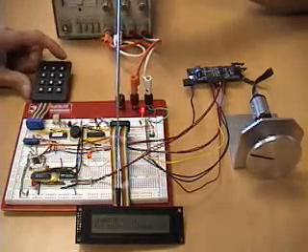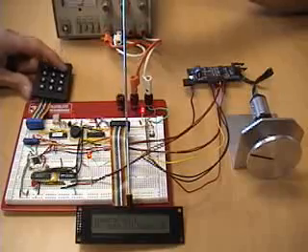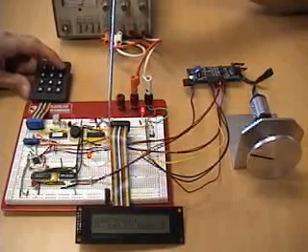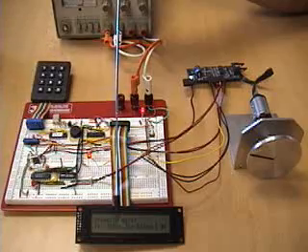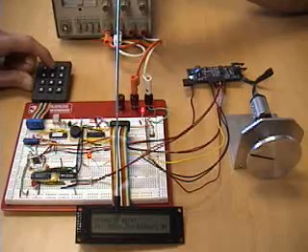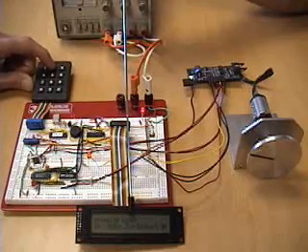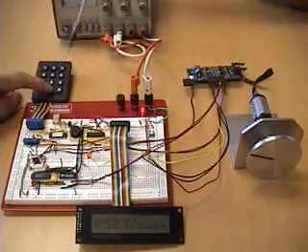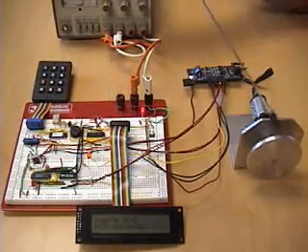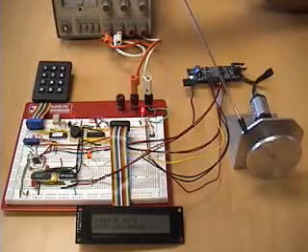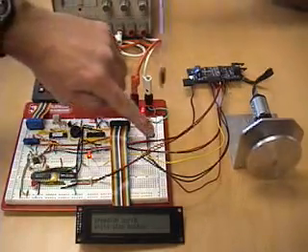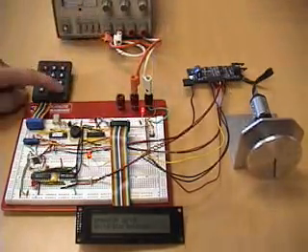So now we'll demonstrate increasing the speed and changing the direction. So in this case we're increasing the speed to a higher value, 80, and we'll change the direction to counterclockwise and depress 0 to execute. And notice higher speed rotating in the counterclockwise direction and termination.